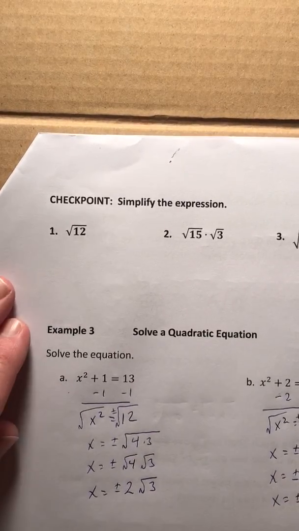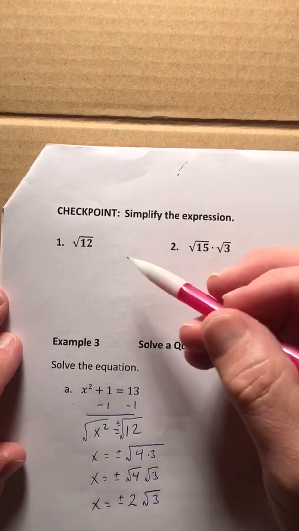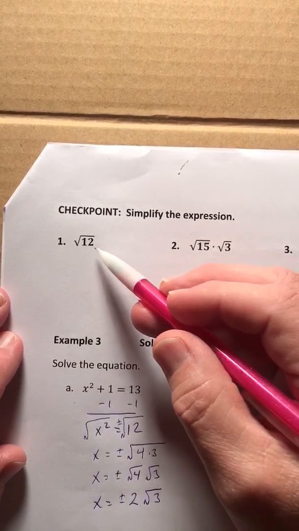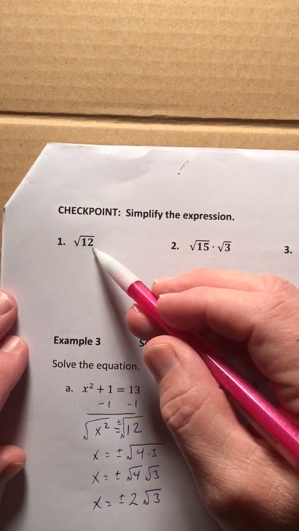Okay, here are the checkpoints. I want to make sure that I went over them. All right, so again, what we do is we look at the square root of 12. That's not one of our perfect squares.